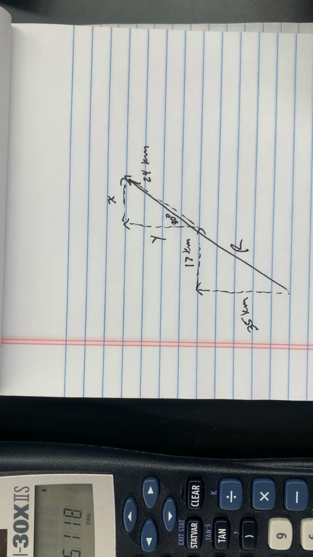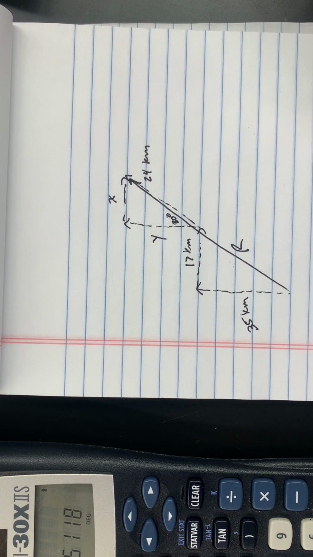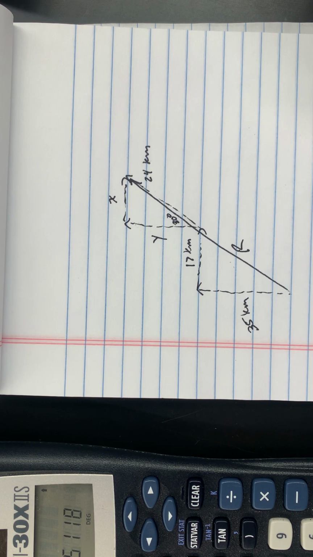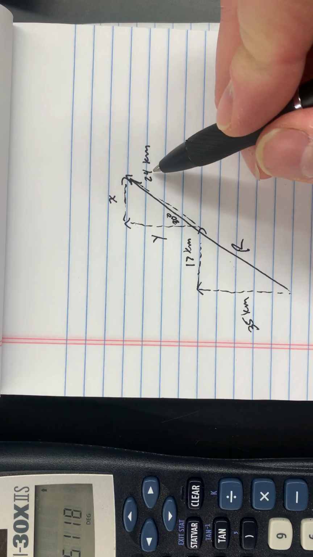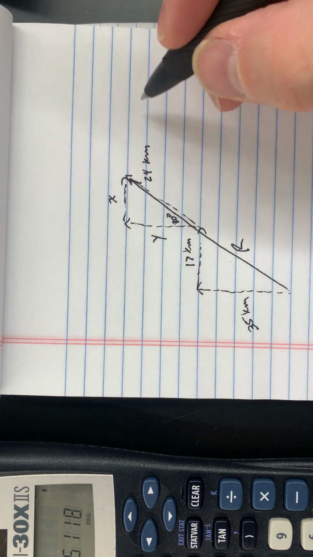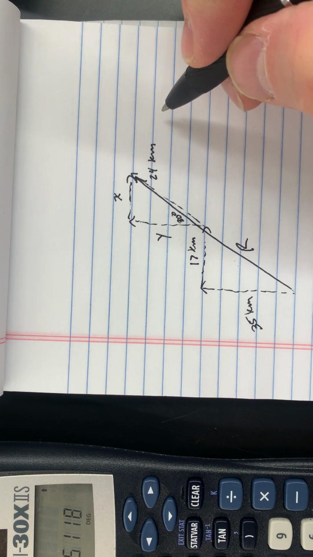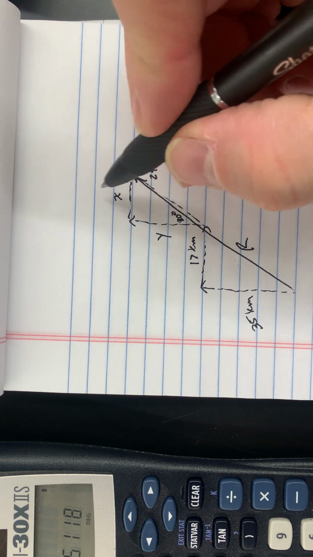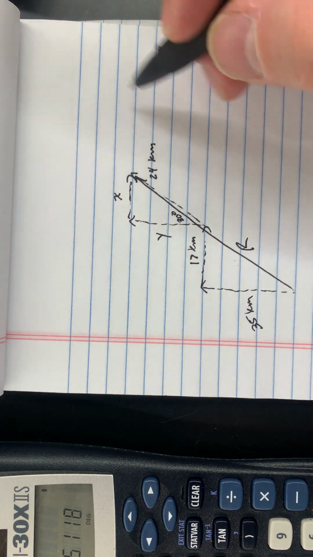Now, we have done this skill. This skill is what we did back in number 3 yesterday on the vector lecture help sheet. So we're going to do that first, okay? So I'm going to find my y and my x, and I'm going to have to use SOHCAHTOA to do that. X is my opposite, y is my adjacent.